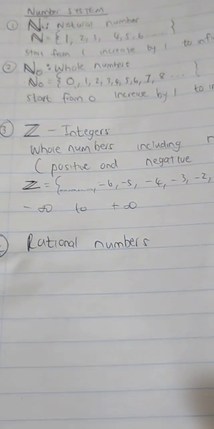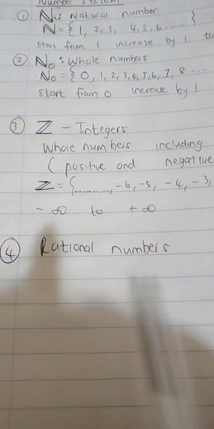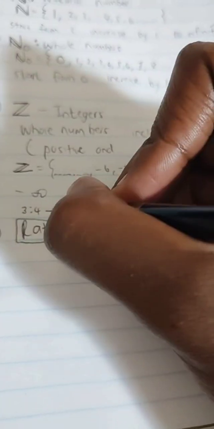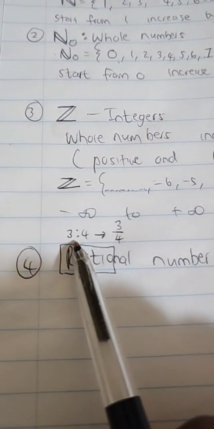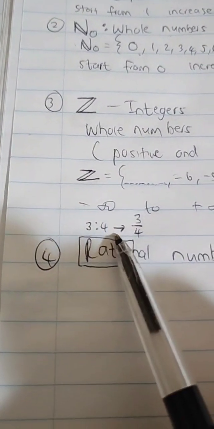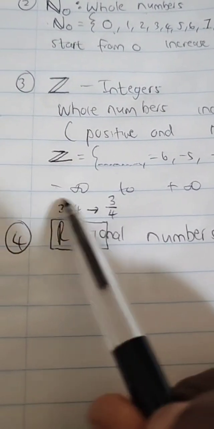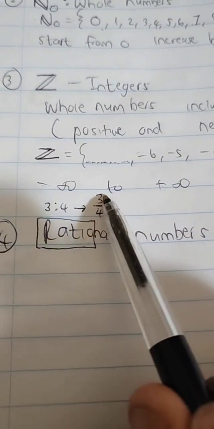4. Rational numbers. What are rational numbers? The word rational has as its root word the word ratio. A ratio such as 3:4 can also be written as 3/4. Ratio is the comparison between two quantities. So a ratio can be written like this, but it can also be written as a fraction. Are we together, guys?